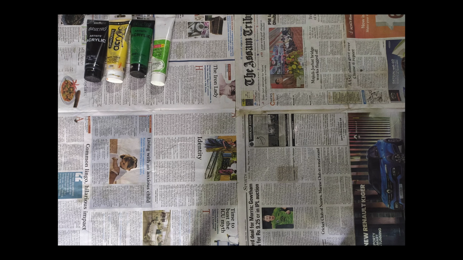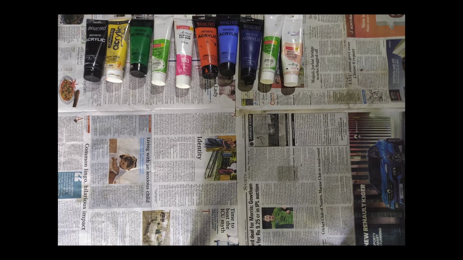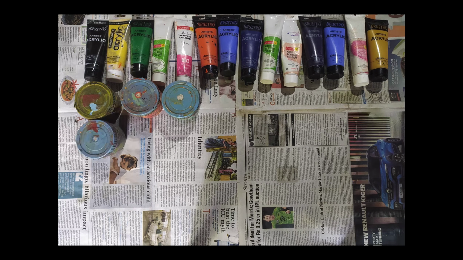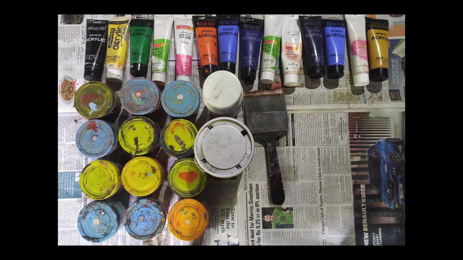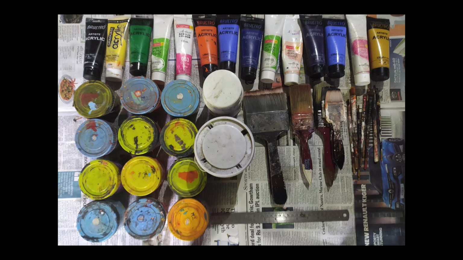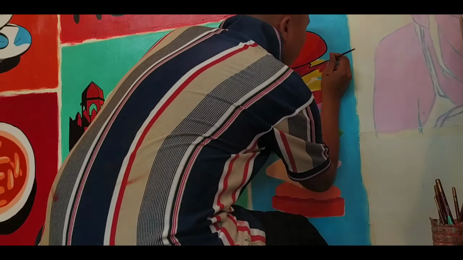I personally use acrylics as my main color. I also use latex paint when I have a bigger area to cover. If you want to know more about the materials that I use in my murals, I will add links in my description below.